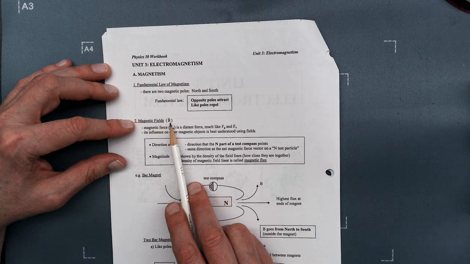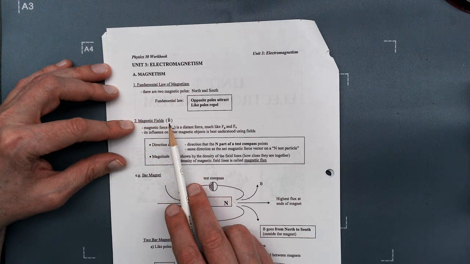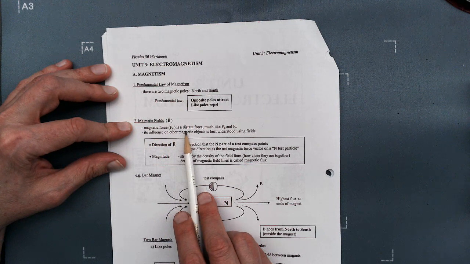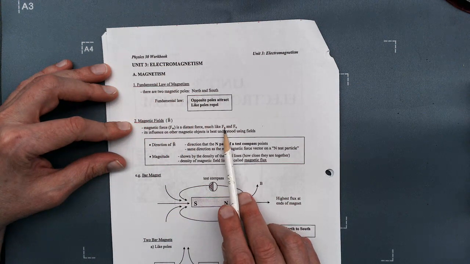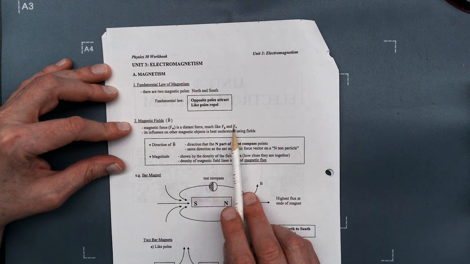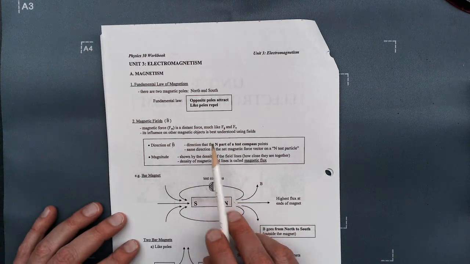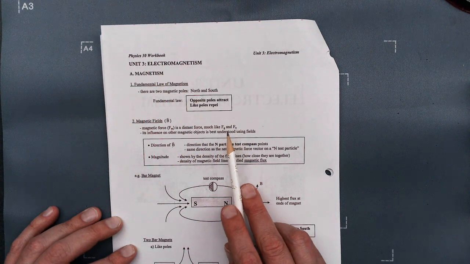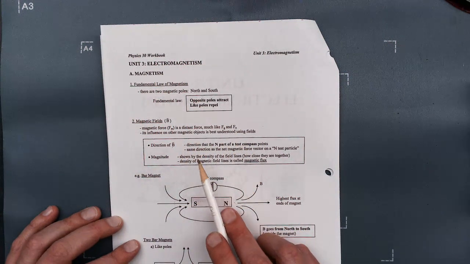Magnetic fields. We define them with a capital B with an arrow over top. It's a vector field. Magnetic force, F subscript M, is a distant force, kind of like the force due to gravity and the electric force. Its influence on other objects is best understood using fields. Just like we have a gravitational field and an electric field, we can study a magnetic field.